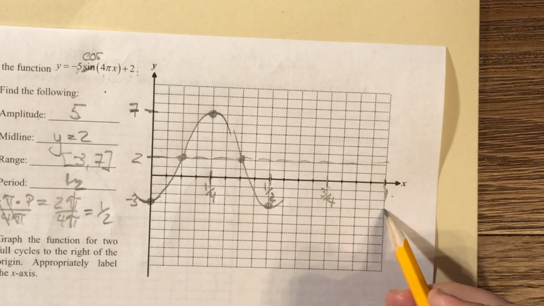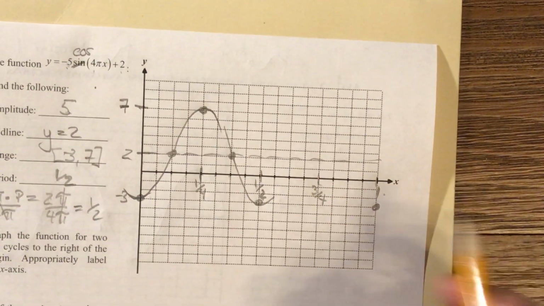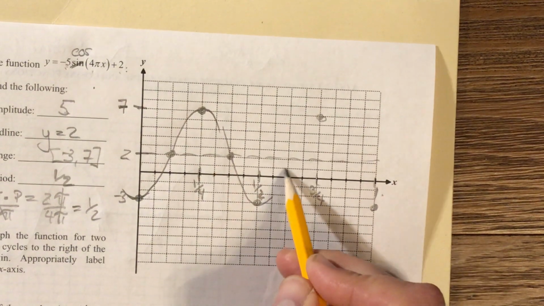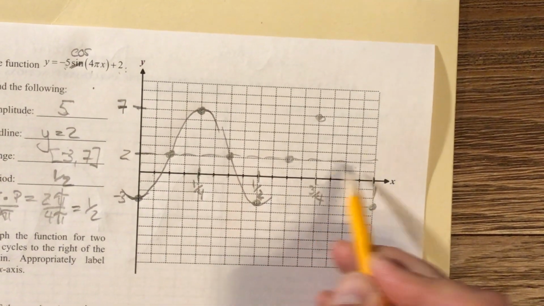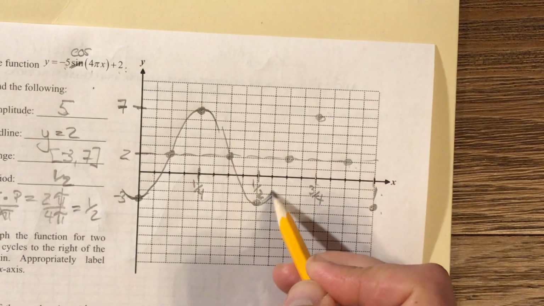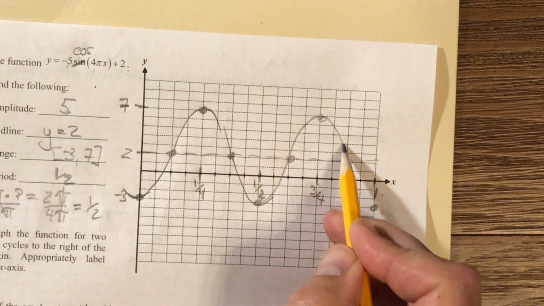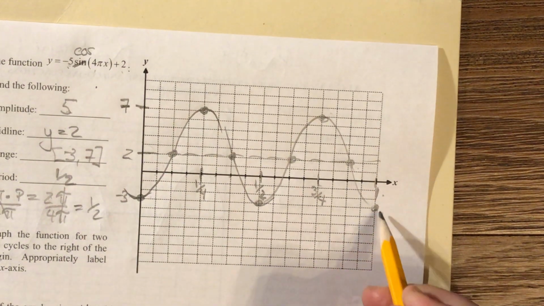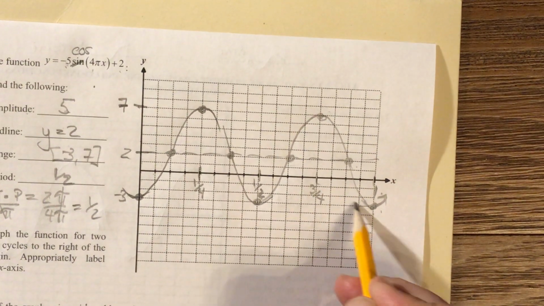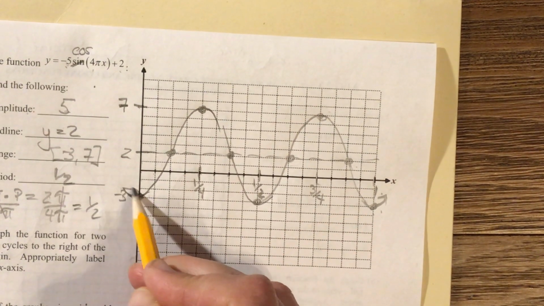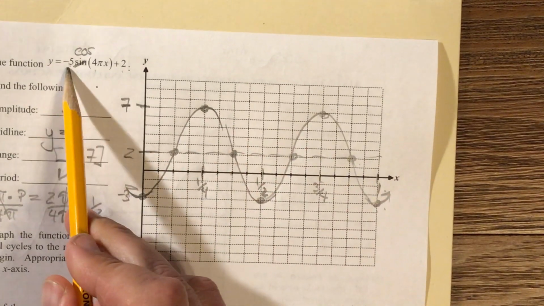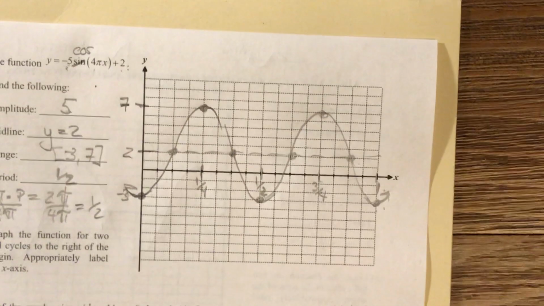So when I get to here at 1, it's going to hit the bottom again. At the halfway point, we're going to be at the top. And at the other 2 halfway points, I'm going to cross the midline. So there's 1, 2, 3, 4, 5 points. And I'm just drawing it again. And then some of you, again, it's going to turn around. It's never going to go below negative 3. So it's going to turn, go back up. So that's a cosine wave. It's an upside down cosine wave. Why is it upside down? That negative makes it reflect over the x-axis.